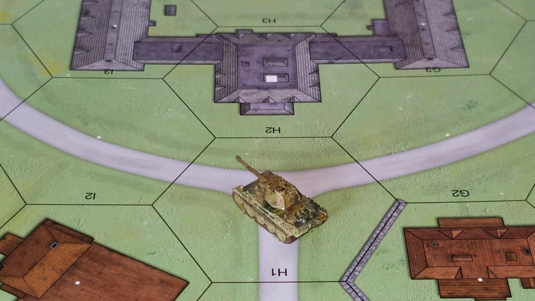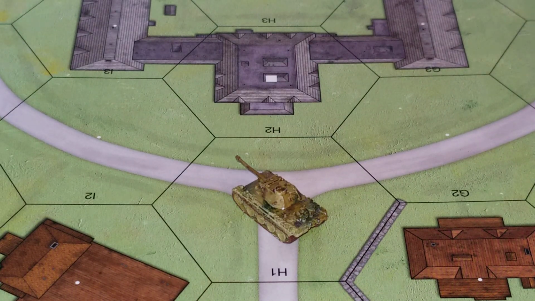Okay, as we move forward, we can see that the Panther is sitting here in this city, facing the vehicle covered arc, and the turret covered arc is the same, covering off of I2 and H2 as he sits in hex H1. Unlike personnel counters, infantry, etc., you don't just simply expend a movement factor to move into a hex. As stated, they use movement points.